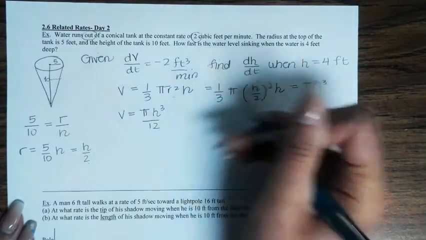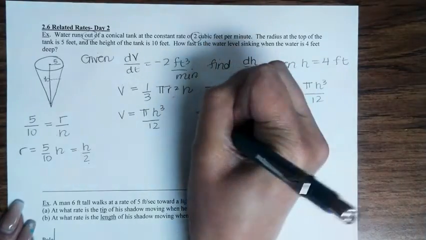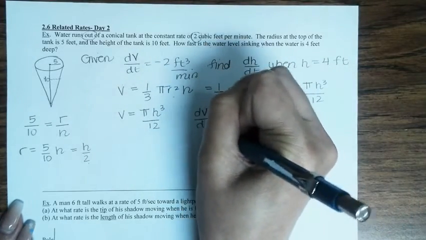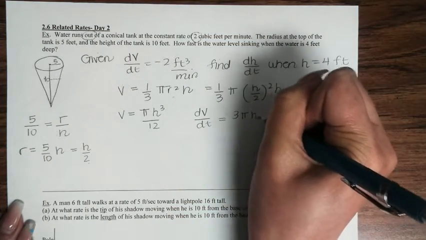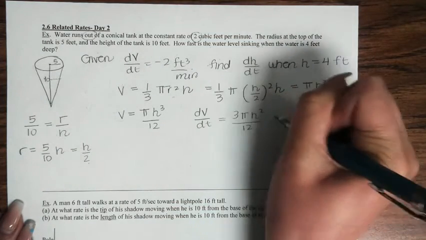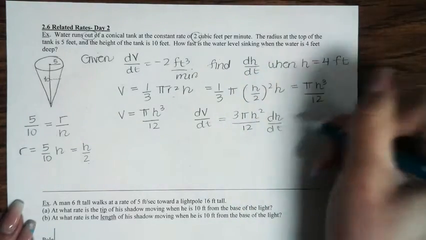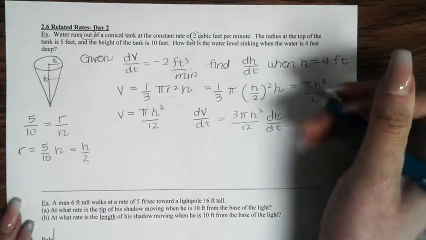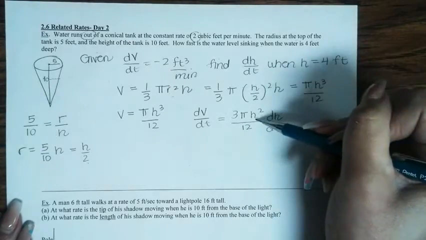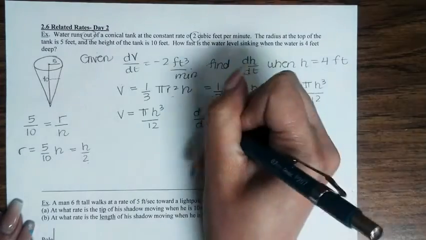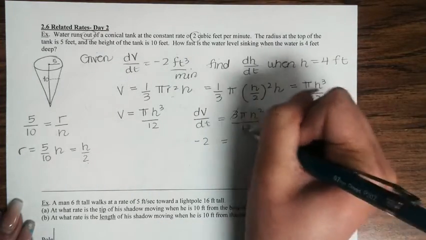Now what are you going to do? Take the derivative with respect to time. So dV/dt is going to be equal to 3 pi h squared divided by 12 dH/dt. Are we okay with that? So now, what do you want? I want dH/dt, which is this one. Now I can plug stuff in. So I know that dV/dt is -2. Then this one I can simplify.